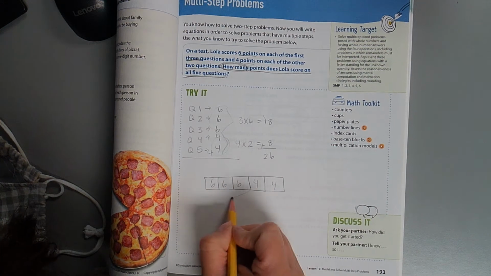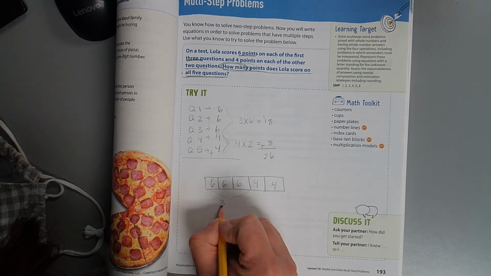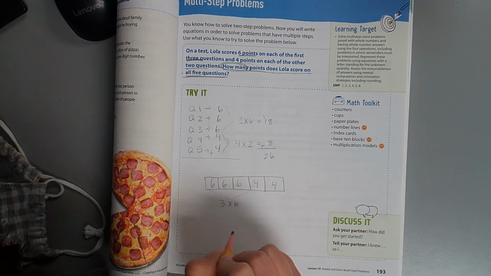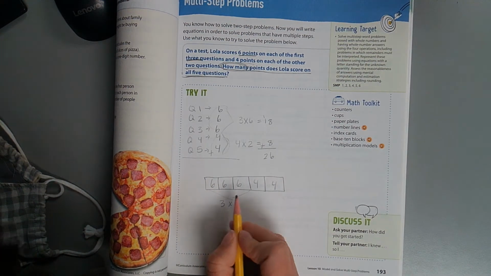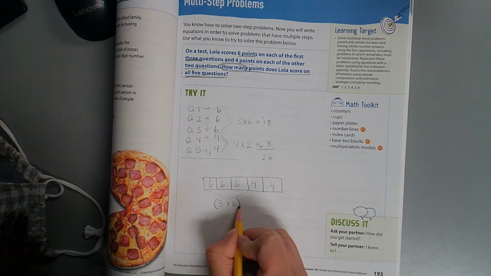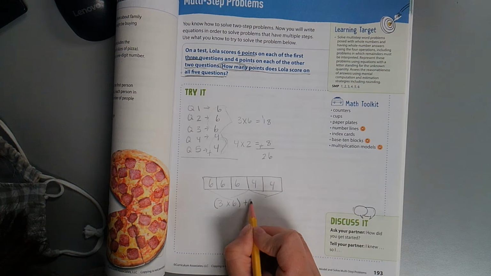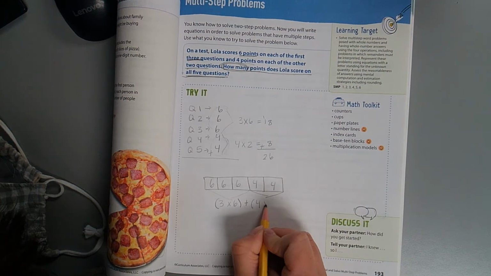Then I could have used this to create an equation, 3 times 6, because there's 3 6s, and multiplication is just repeated addition. So 3 times 6, put that in parentheses, plus 4 times 2.